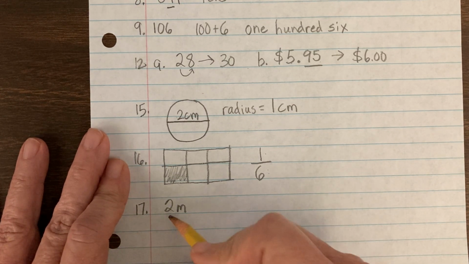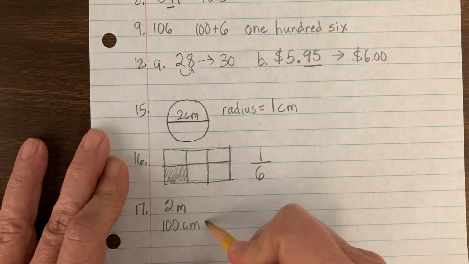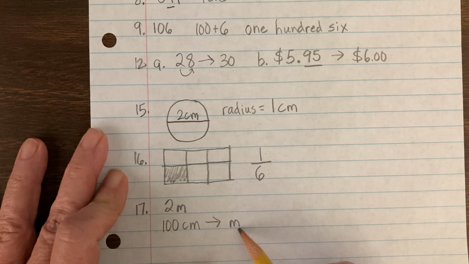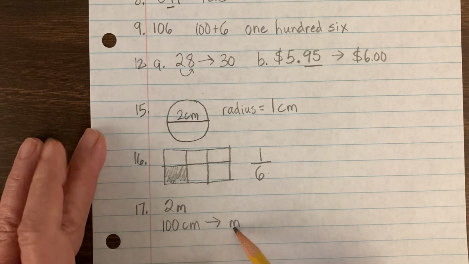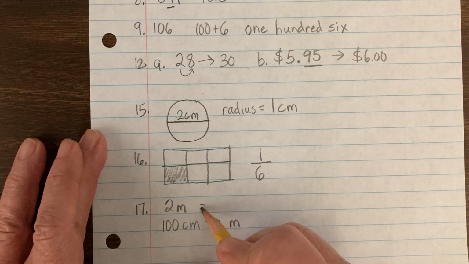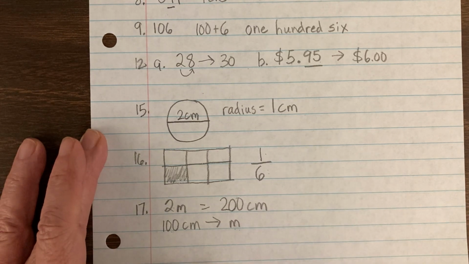There are 100 centimeters in a meter. Just like there's 100 cents in a dollar and 100 years in a century. Okay, so cent means 100. So there are 100 centimeters in a meter. So if we have 2 meters, that means that 2 meters would equal 200 centimeters. Okay? And now we are going to skip to 26.